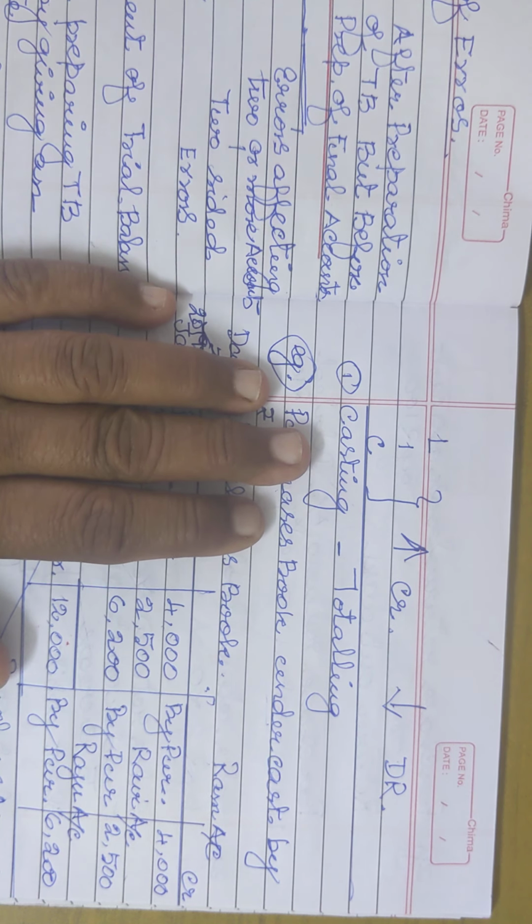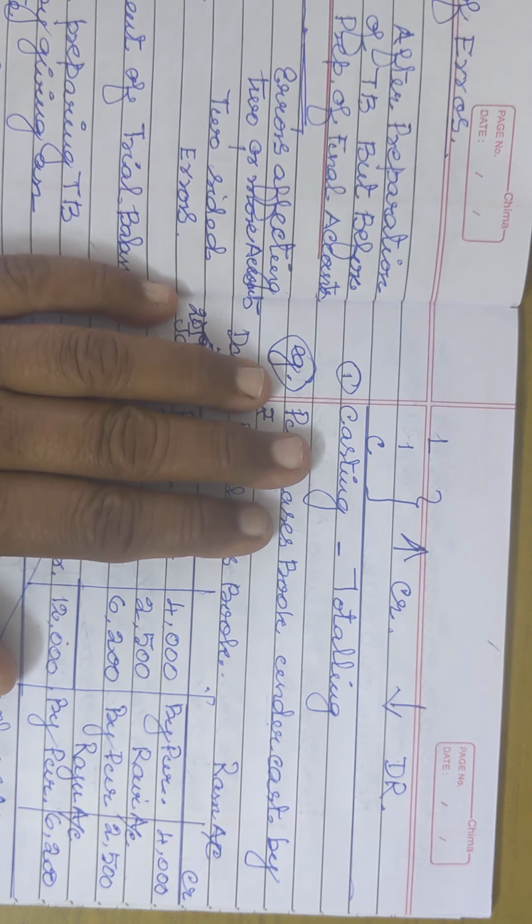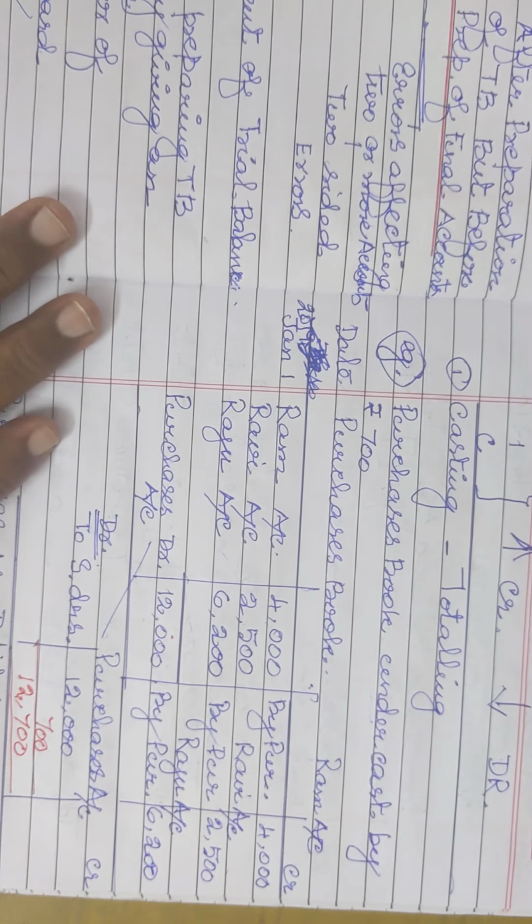One-sided error due to costing. Costing means totaling. When we total a subsidiary book, suppose we have totaled by mistake, a wrong amount is written instead of writing the correct amount, the error happened due to costing. It is known as a costing error. Let us understand through an example.